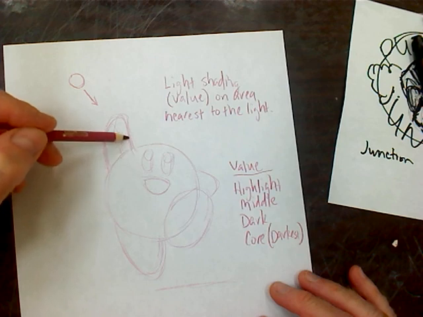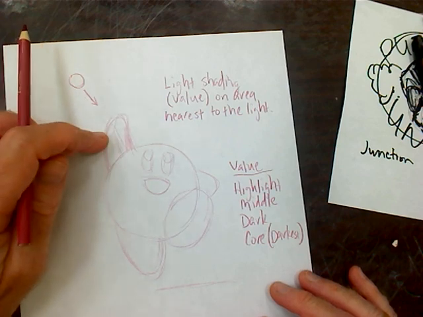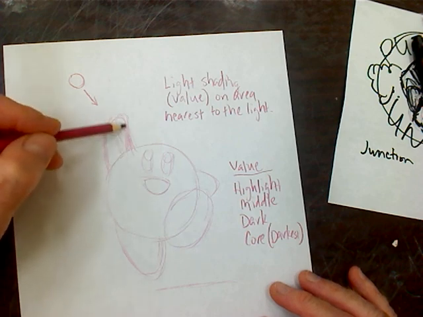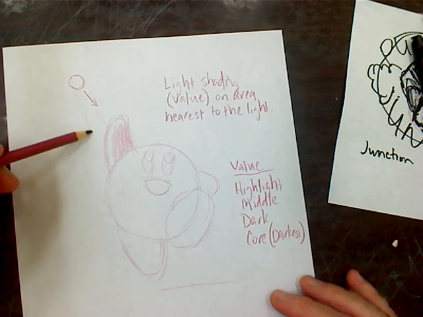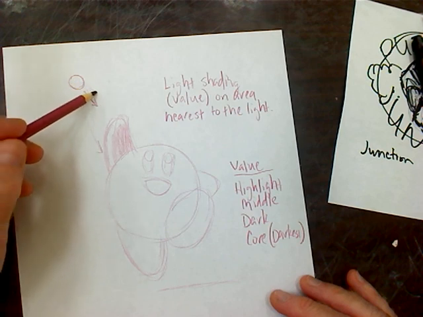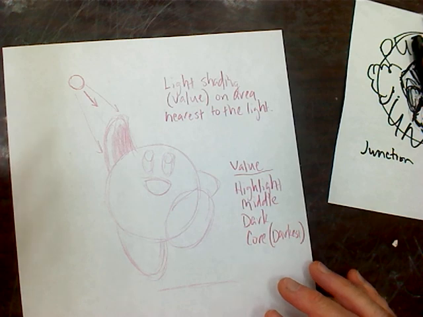And so what I'm going to do here is over on the right side, so the light's hitting the left side of Kirby's arm right there, okay? And so I'm going to start to shade that in with a middle value, about 50%, okay? And what I'm going to do is on the area that the light's hitting, okay, I'm going to leave that open, or the highlight, all right?